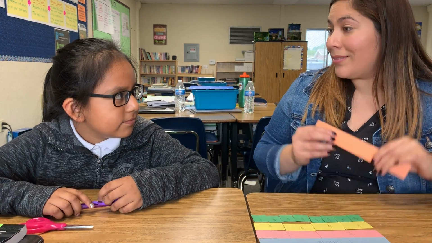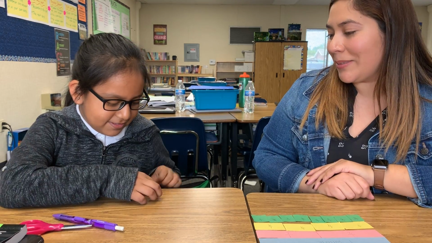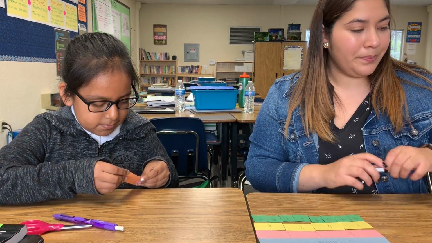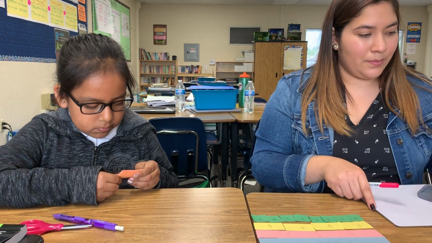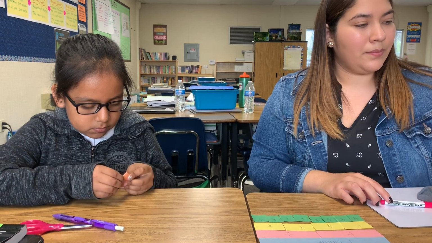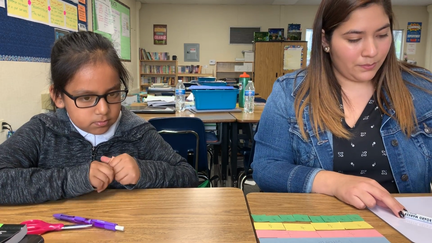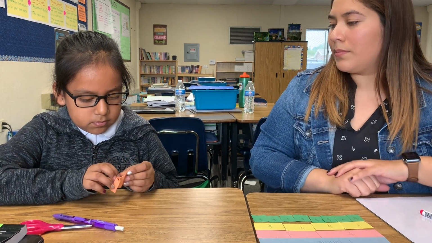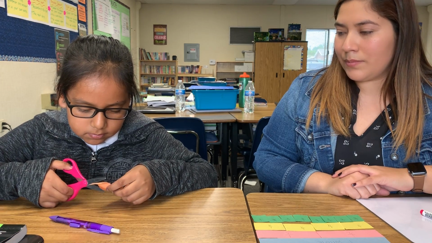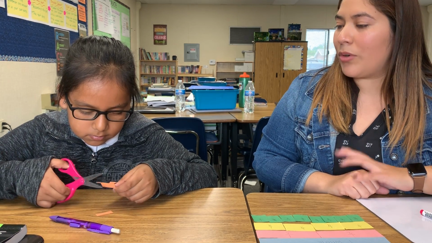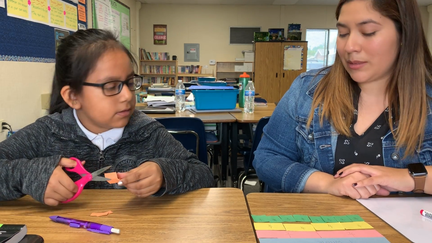We have 1 more strip of paper. So do the same thing, and we're just adding 1 more fold to that. And what do you think it's going to be now? 12. You think it's going to be 12ths? Okay, let's see.